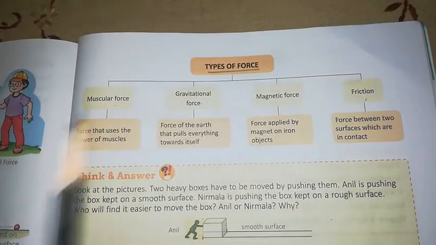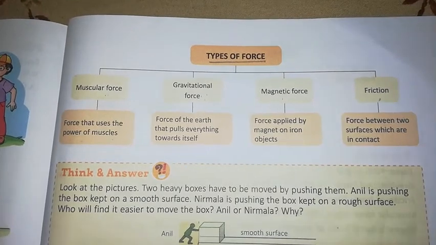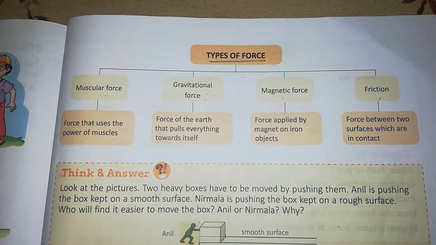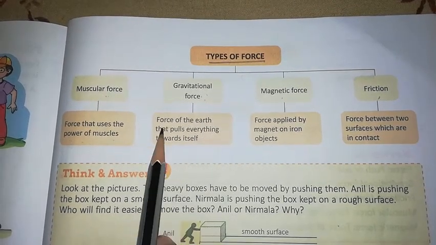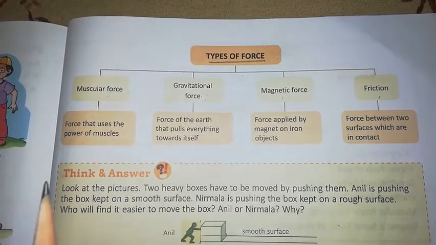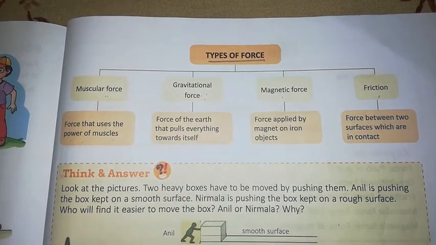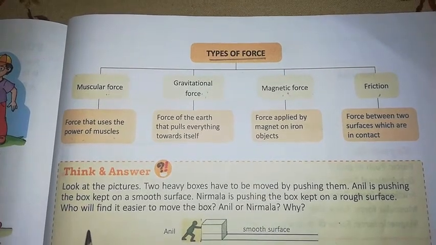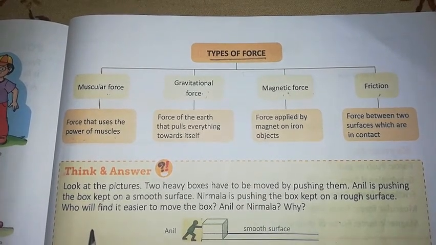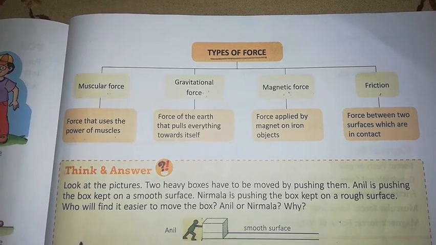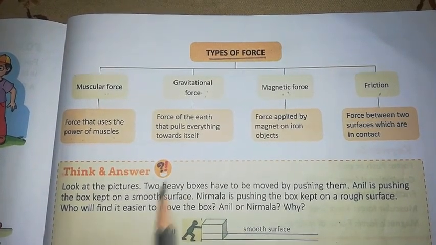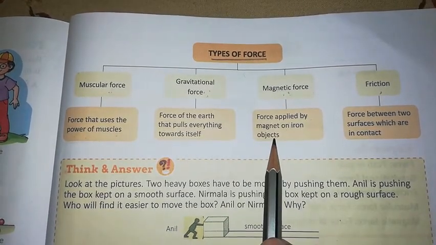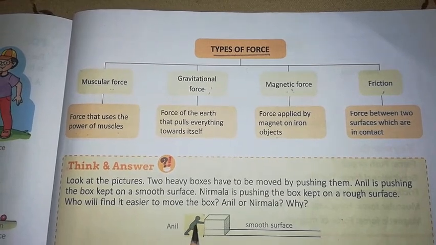Then what is gravitational force? Gravitational force is the force of earth that pulls everything towards itself. It is called gravitational force. Next type of force is magnetic force. What is magnetic force? Magnetic force is the force applied by magnet on iron objects. It is called magnetic force.